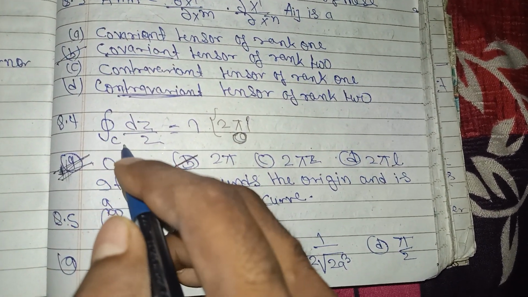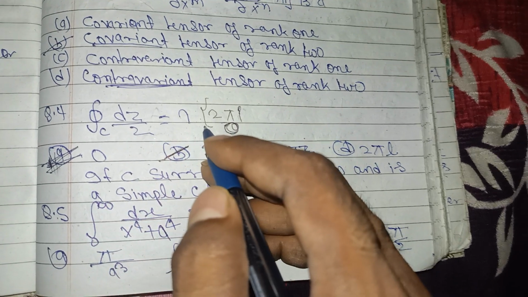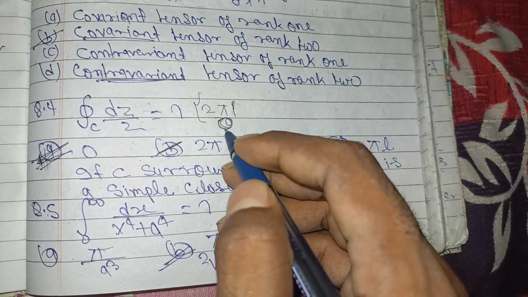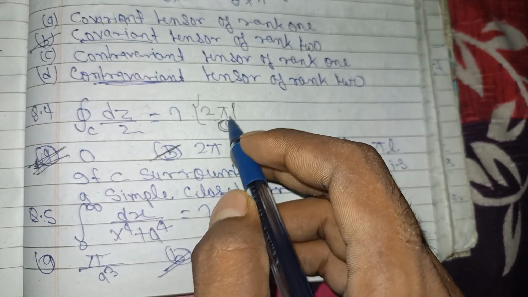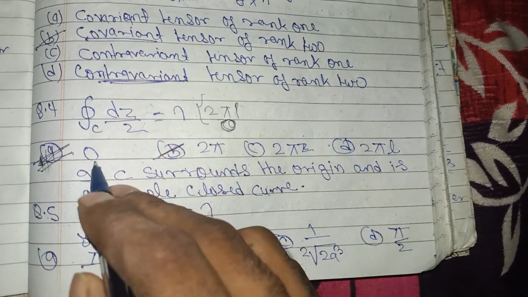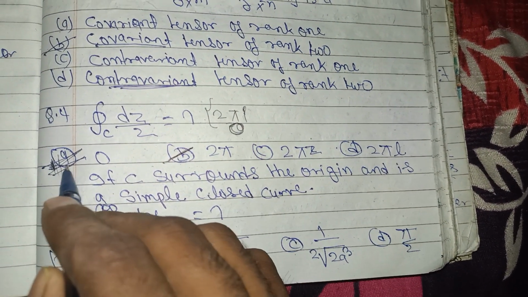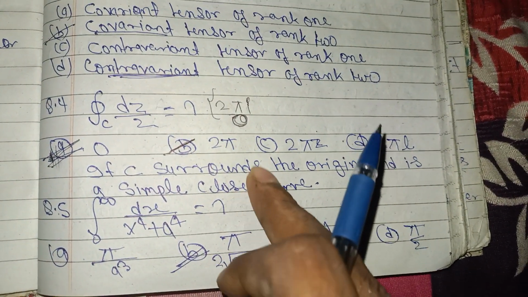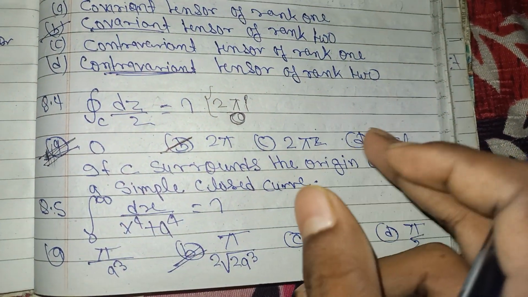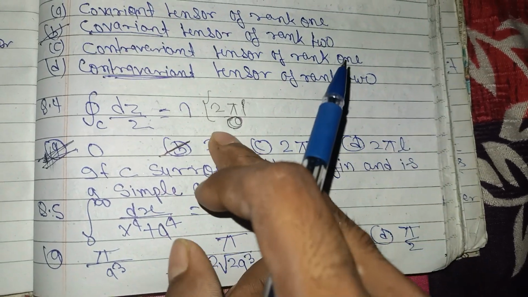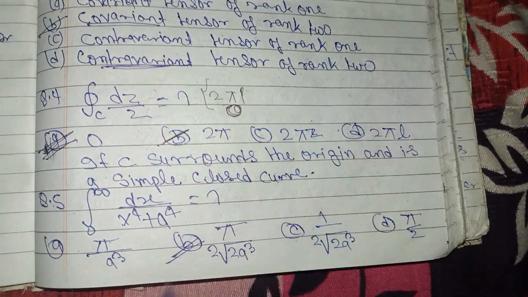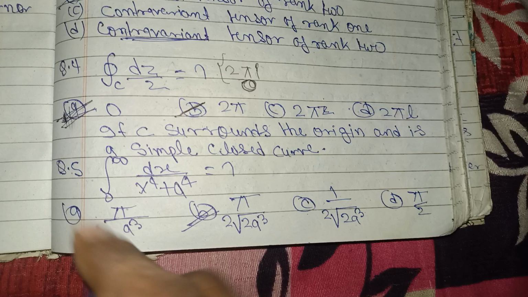So the integration over closed loop C of dz by z is equal to 2 pi i, and 0. So answer 2 is correct. 2 pi i is not mentioned here, so 0 is correct. Where 2 pi i is mentioned, that is correct, but i is not mentioned. So I hope you understand.